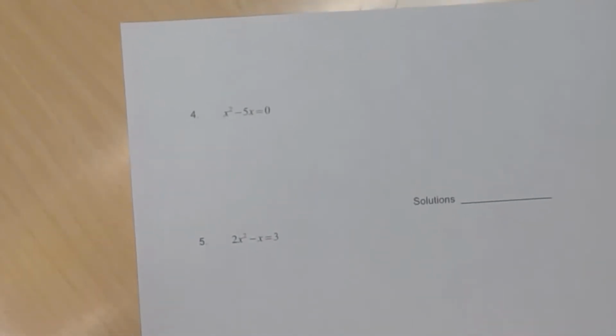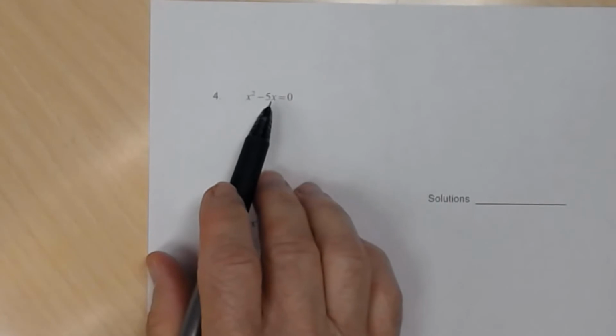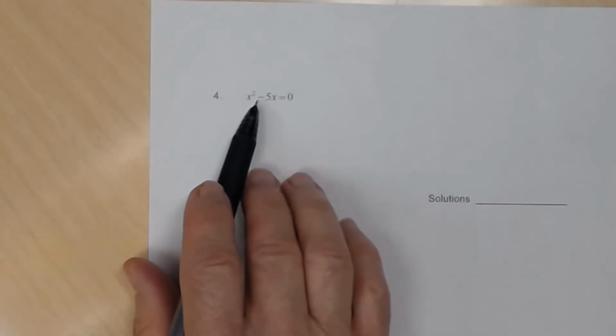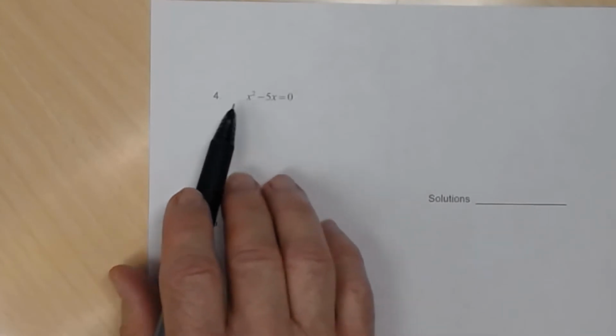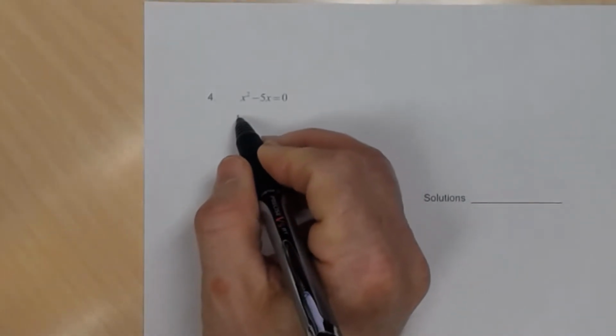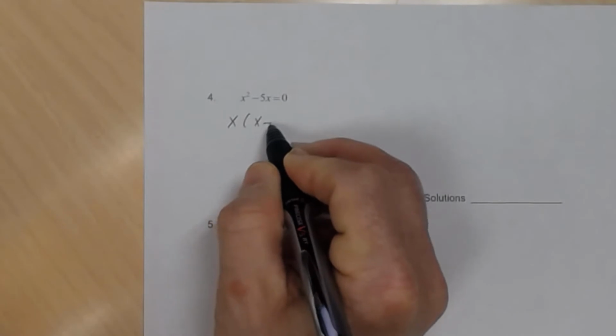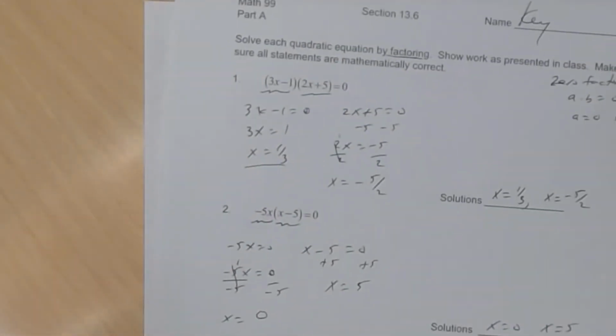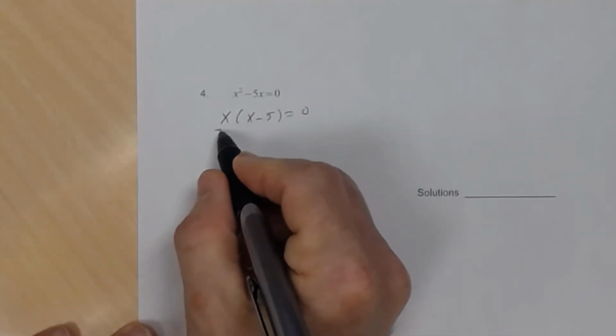All right, number 4. Again, you have a quadratic equation. It is not factored, so we need to factor it. But remember, the first thing you always have to do is look for a GCF. The GCF here is x. So I'm going to factor out the x, and get x times x minus 5 equals 0. That looks just like number 2, right? So then I'm going to set each factor equal to 0.